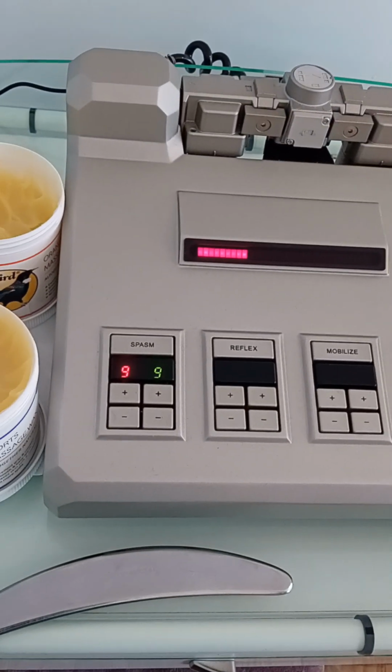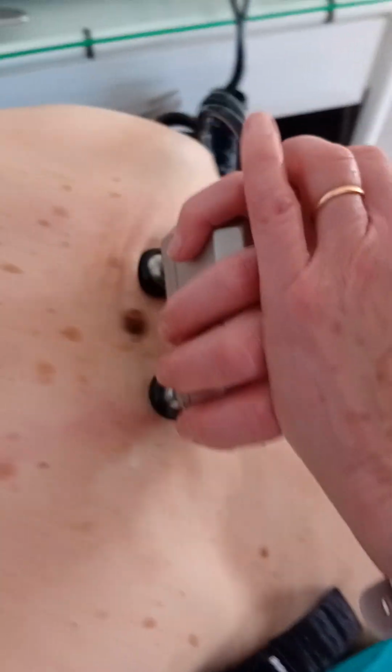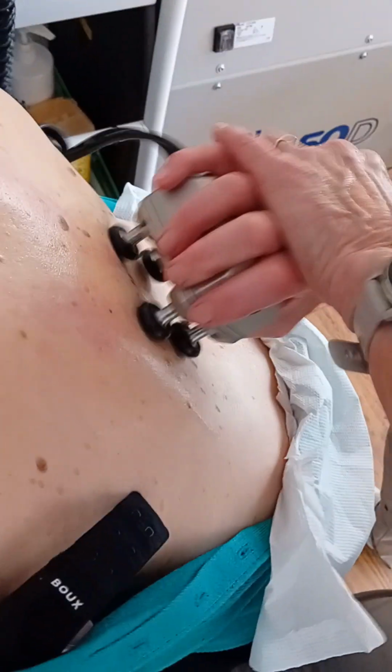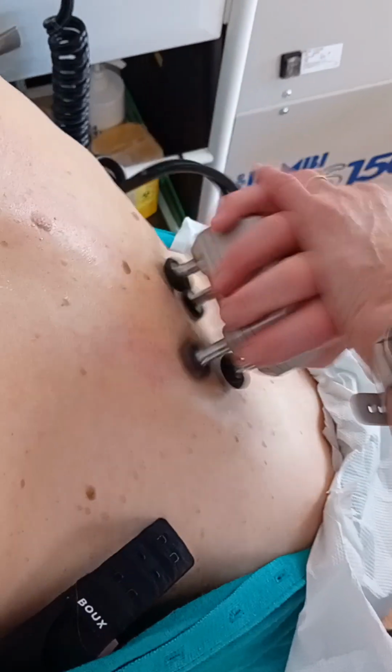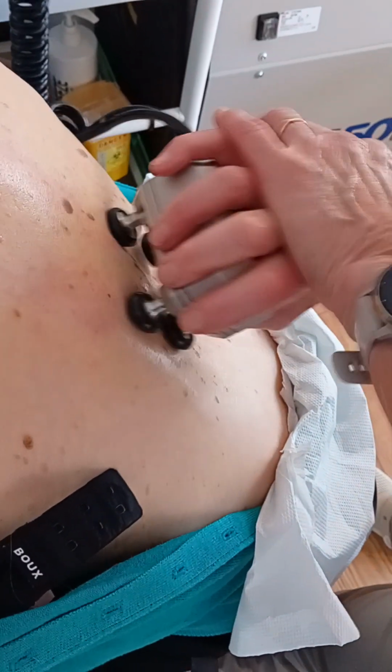Compressor kicking in again. So that's basically the thoracic spine treated now. We're going to go down to the lumbar spine. So we'll go back onto the reflex mode, onto the lumbar spine. And obviously now the left side of the spine is a tighter area down here, which is the opposite to the thoracic.